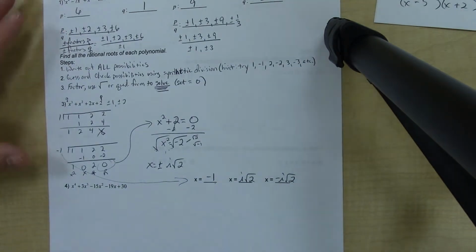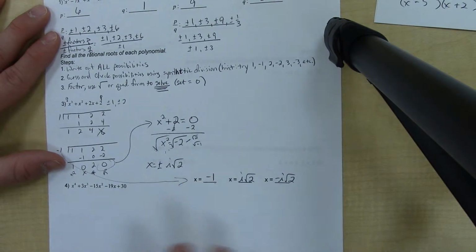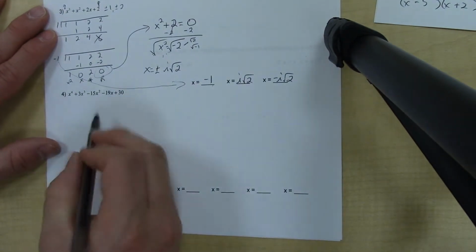When we get to the next section, you're going to start to see that these i's always come in pairs. So if I get a positive one, I've got to have a negative one too. Okay? Let's try the next one. That's it, by the way. That's the answer. Next problem.